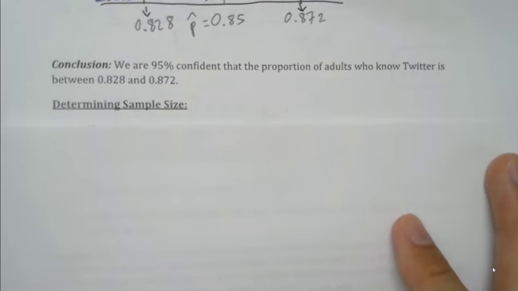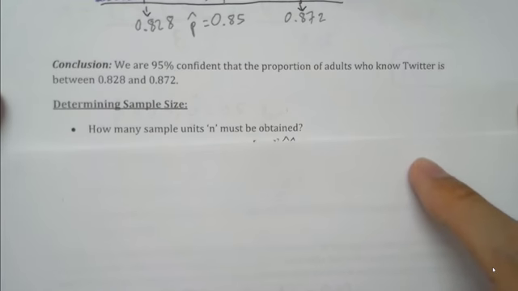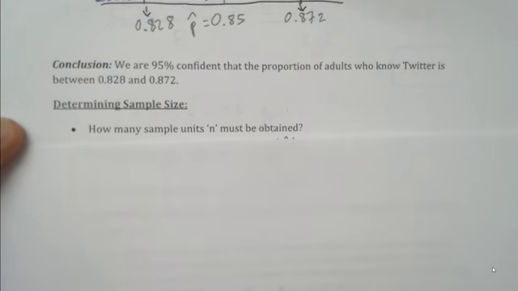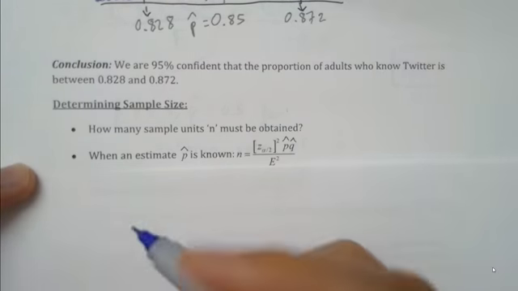Okay, the next topic is about determining the sample size. Now, how many sample units n must be obtained? That is a good question. Before we collect the data, we should estimate what is a good amount for n, what is a good sample size we should have in order to get a good outcome.